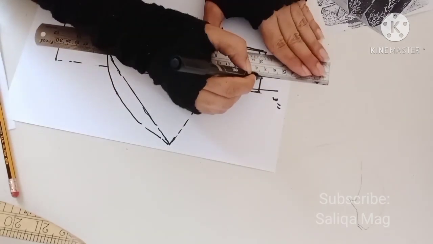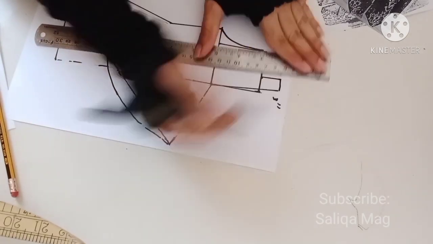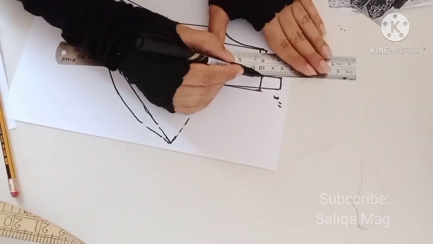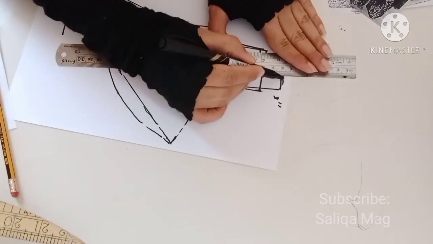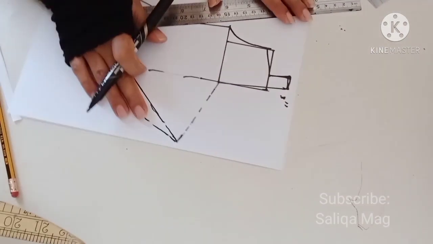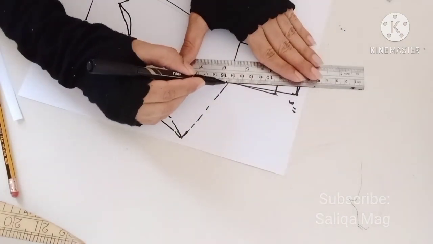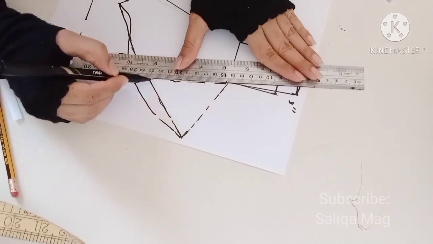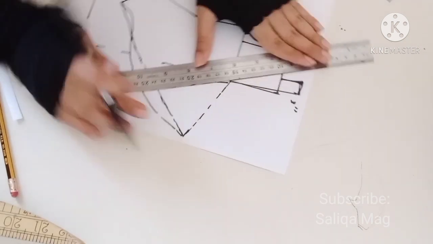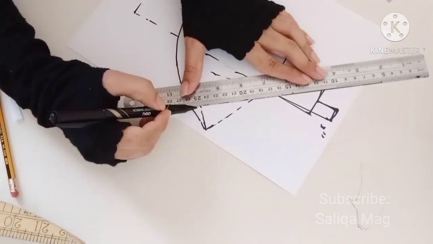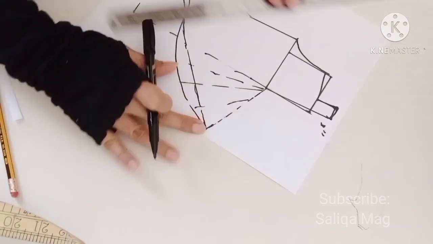I'm taking 3 inches in length, and the width is also 3 inches. Don't worry about this; if you don't understand, I will explain in the pattern making part. This is just an illustration. Our pattern will look something like this, and here I'm marking the dotted lines. These dotted lines are the folding parts.